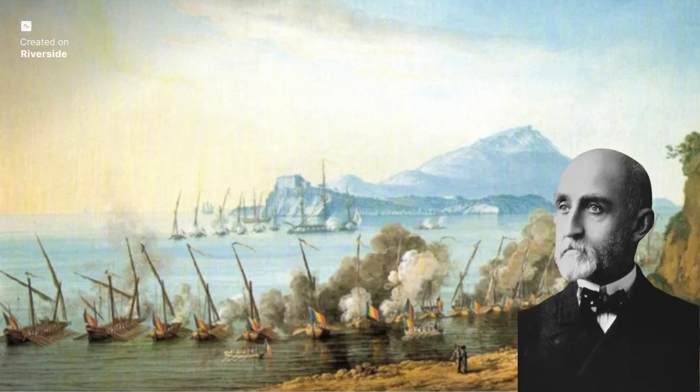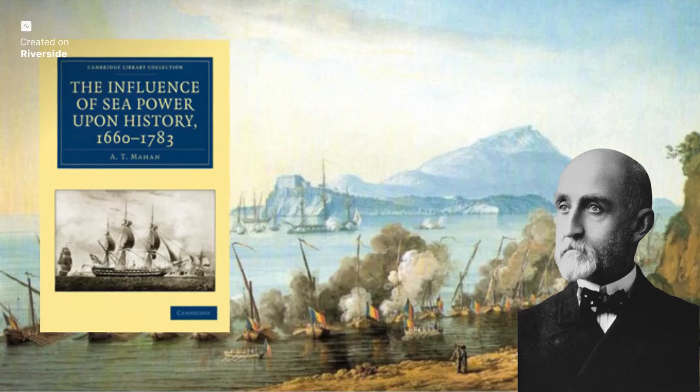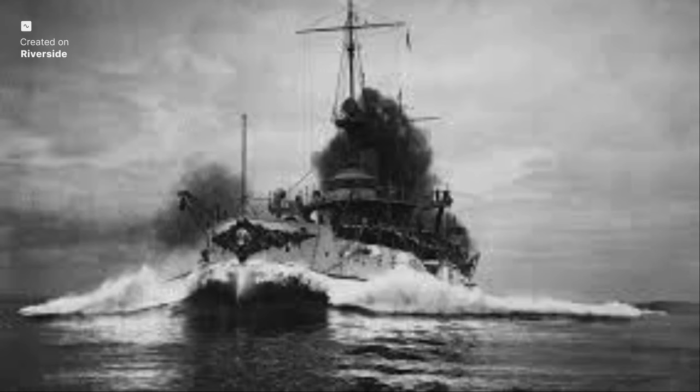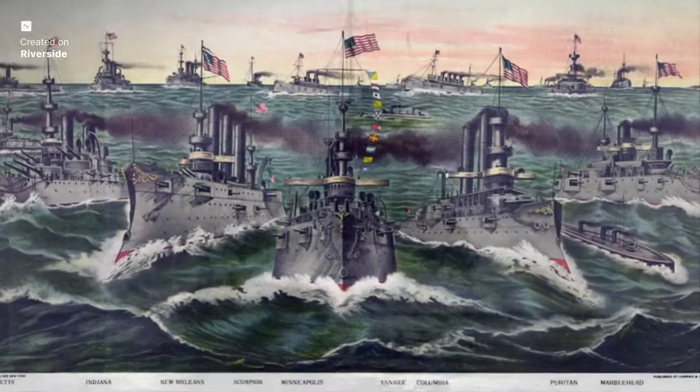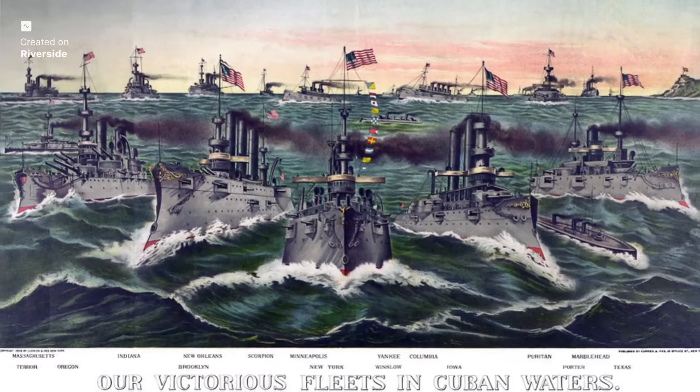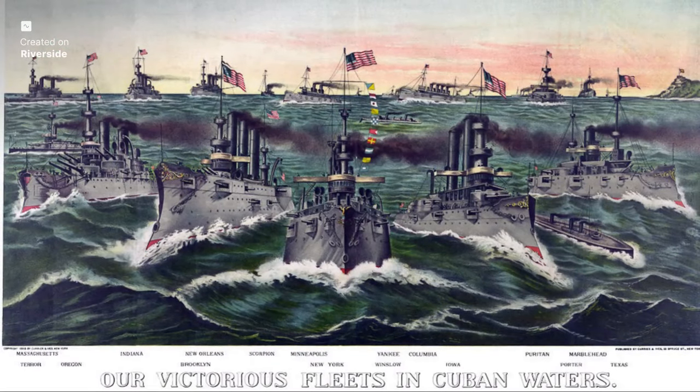Proponents of imperialism, such as naval strategist Alfred Thayer Mahan, a prominent naval historian and strategist who argued in his popular book, The Influence of Sea Power Upon History, that control of the seas was essential for a nation's prosperity and security. He emphasized the pivotal role of naval power in achieving global dominance, advocating for the expansion and modernization of navies to secure strategic interests, a doctrine that profoundly influenced naval policies and strategies of major powers, including the United States and Great Britain, for years to come.